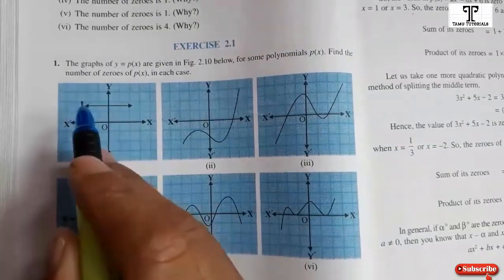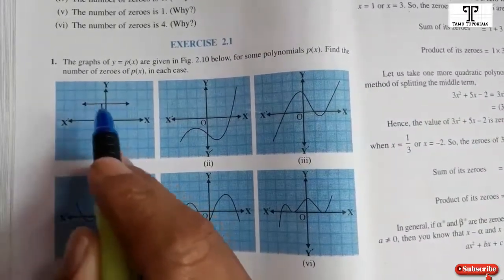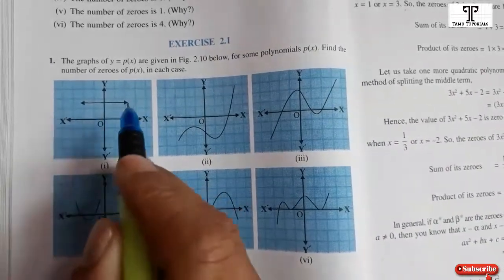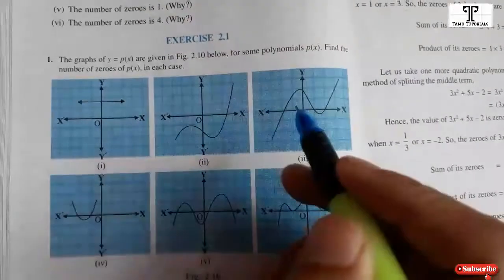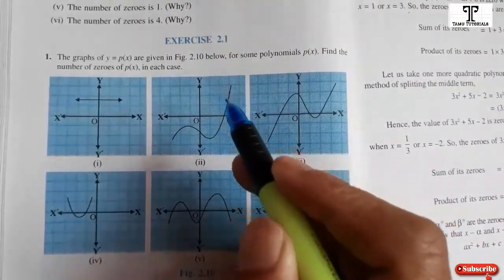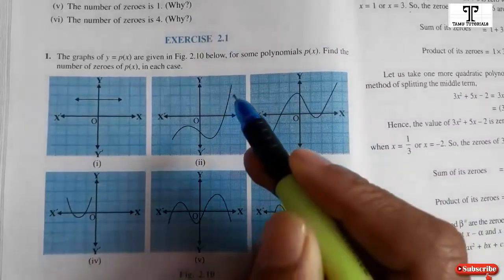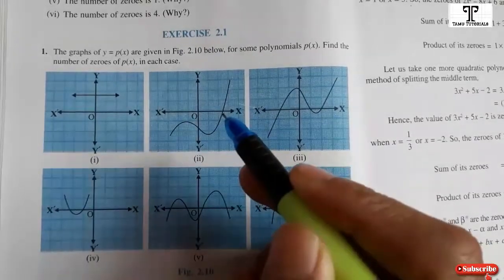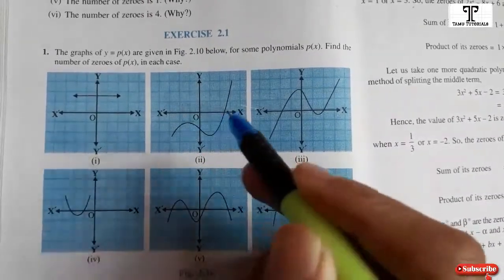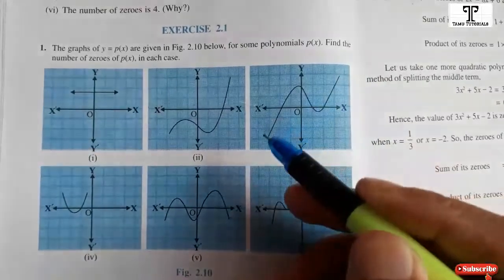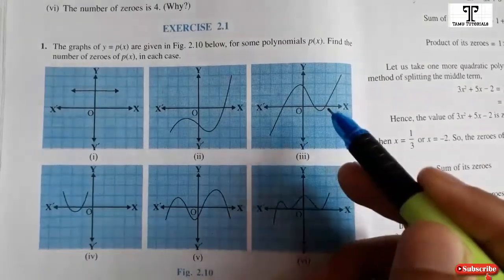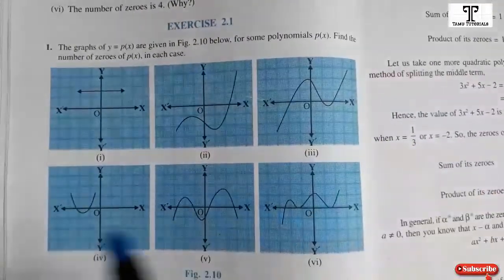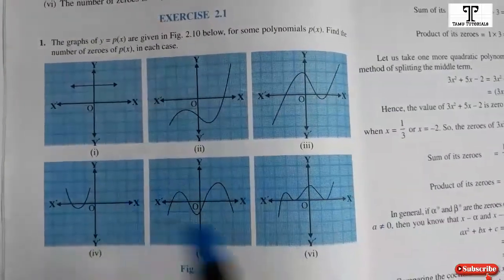The zero of the polynomial is the x coordinate of the point where it crosses the x-axis, and if it is not crossing the x-axis at any point, then there is no zero, right? In this figure, how many times is it crossing the x-axis? It is crossing the x-axis once, so the number of zeros is 1. In this case, it is crossing 1, 2, 3, so 3 times, so the number of zeros is equal to 3. And so on, you can do the following questions also.